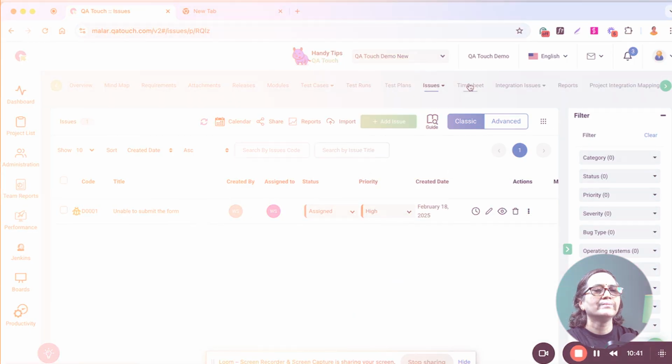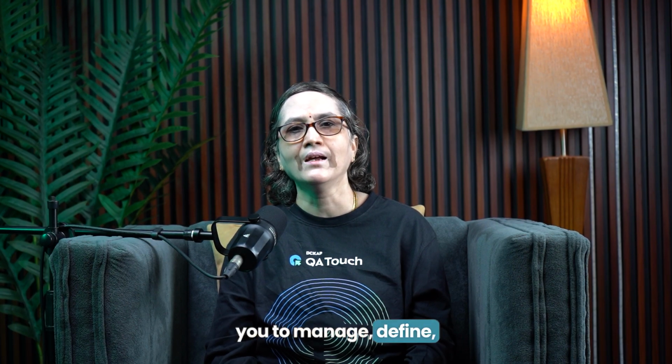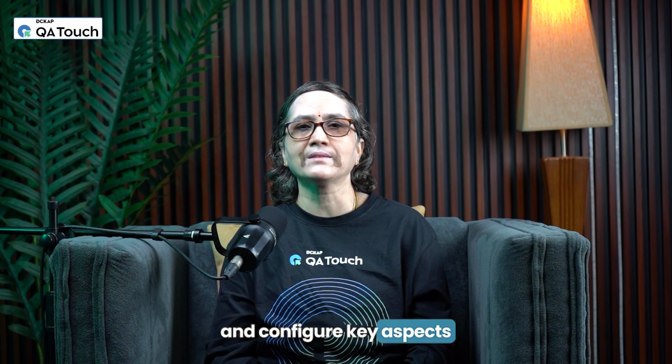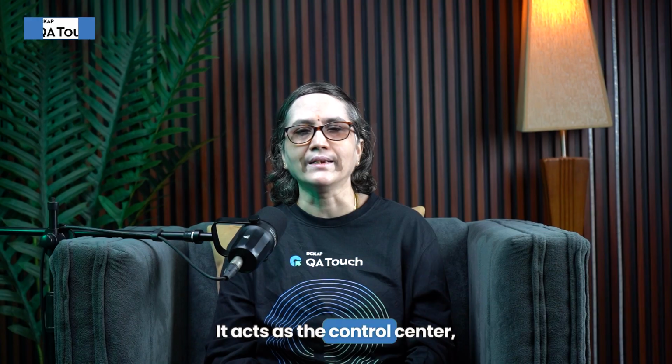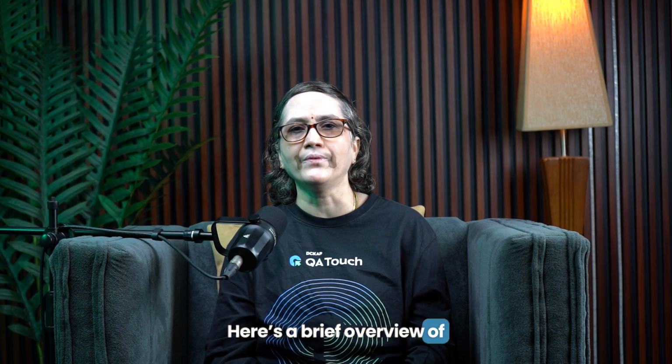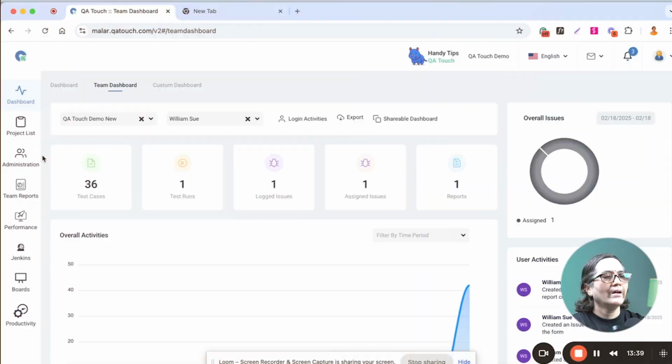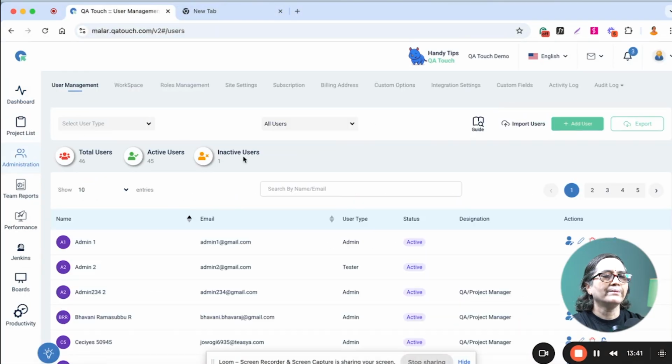The administration module allows you to manage, define and configure key aspects of the KTouch application. It acts as the control center, enabling administrators to tailor the software for your organization. Here is a brief overview of its key components. Next, we are going to see about the administration.